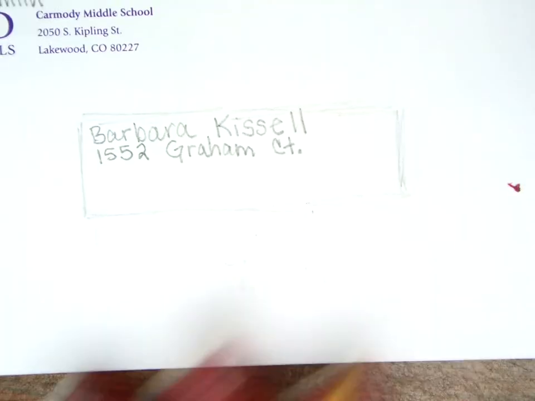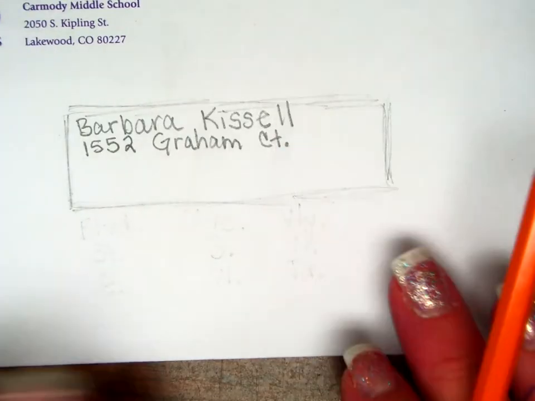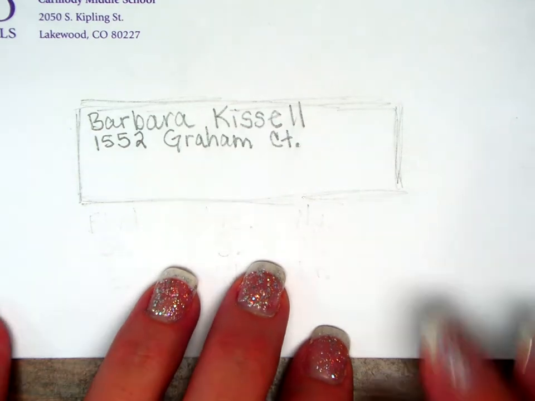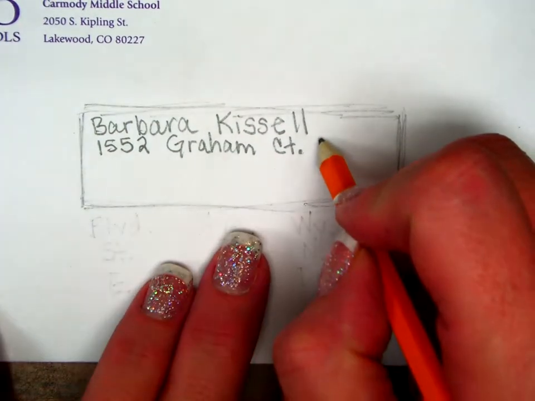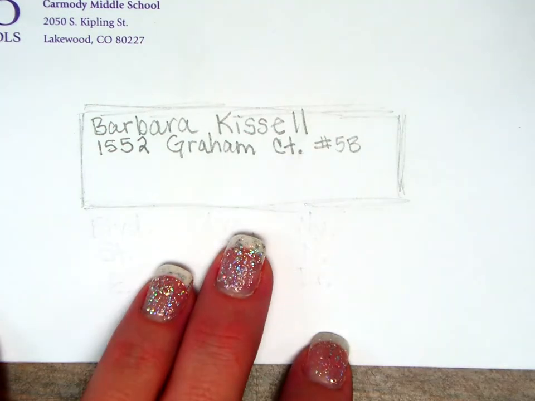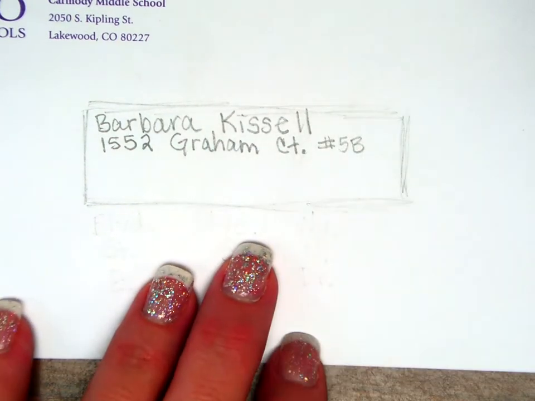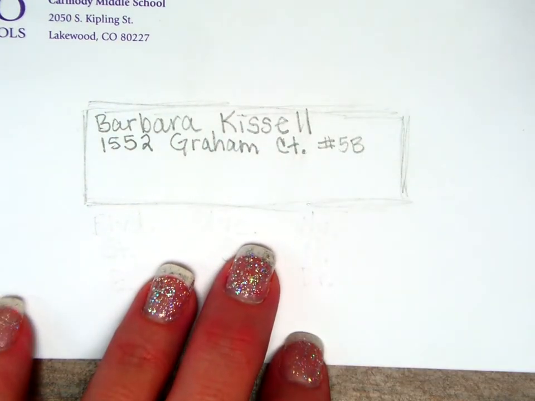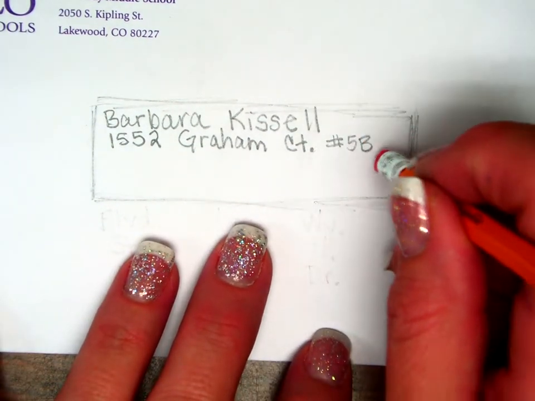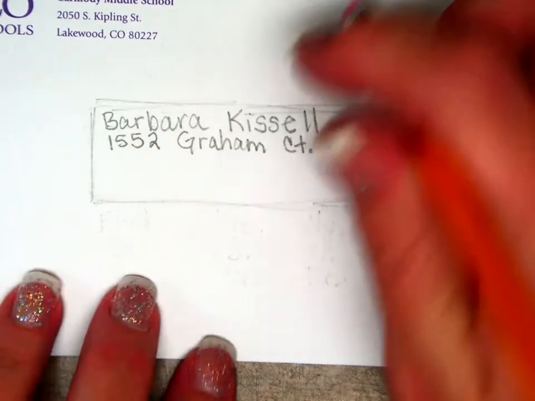Next, we go to city, state, and zip, except some of you might be wondering, I have a number, or I have a unit, or I have an apartment or a townhouse, number or letter. So you have two options. Most people would just put that here, like number 5B. If you really want to write it on this next line, you can, but this is the most appropriate way to do it. So if you have a unit number, or an apartment number, a townhouse, condo, whatever it is, you would put it there. I do not, so I'm erasing that.